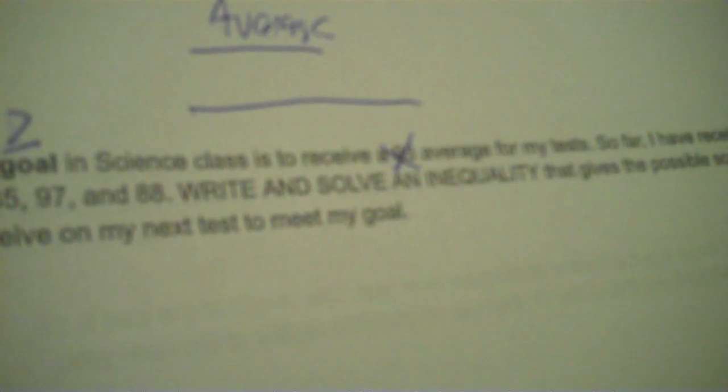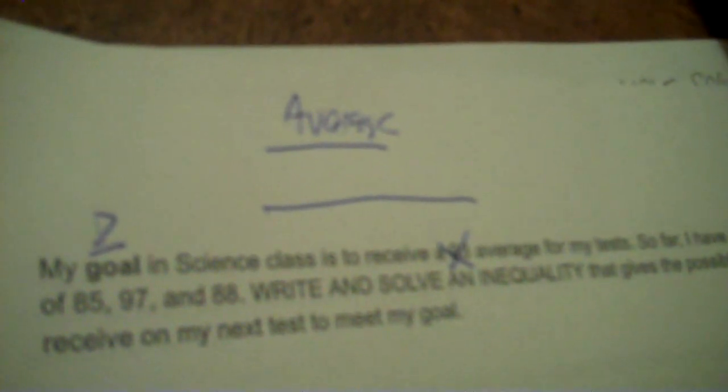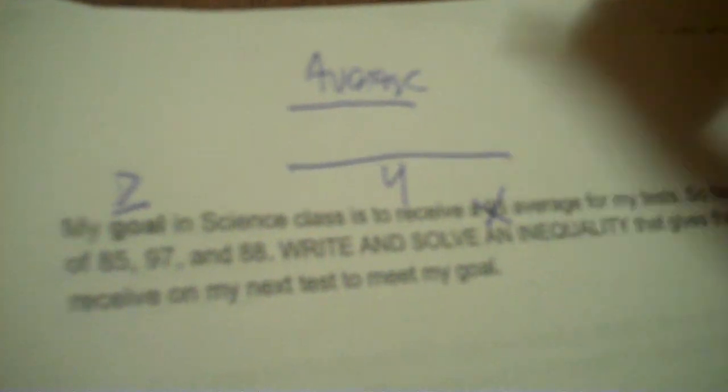Now what is your goal? Your goal is 93. Now, you don't want to just start writing in numbers here. You need to write the word average up here, because when we add them all up, cross out the 93, that's placed. So how many tests am I taking? I've taken 3, but I'm about to take number 4. So I need 4 things on the top.